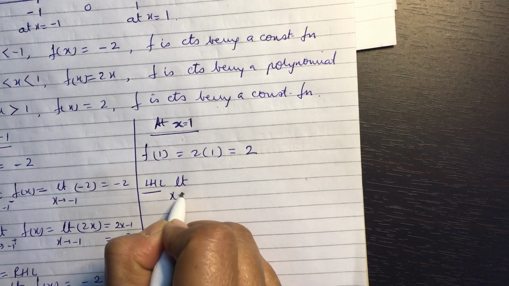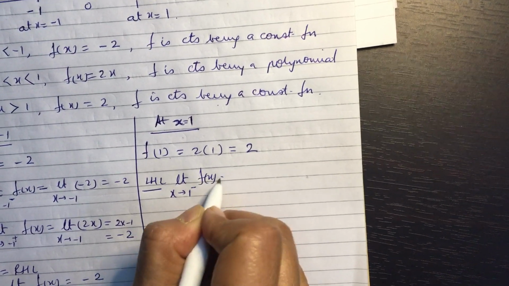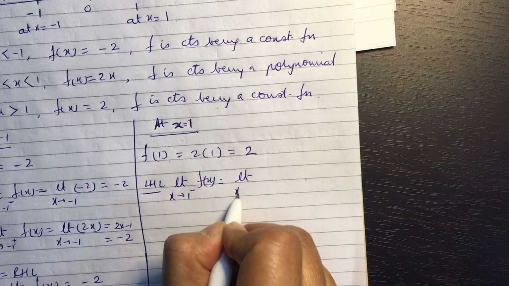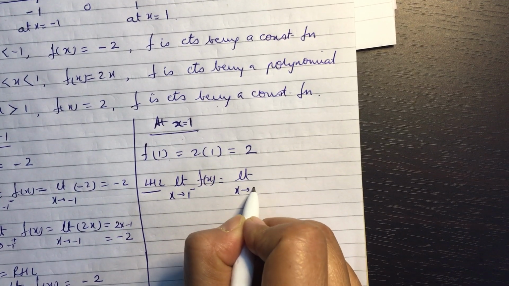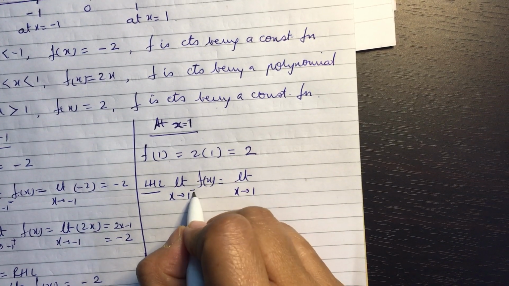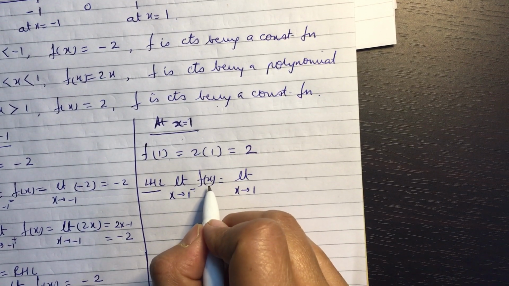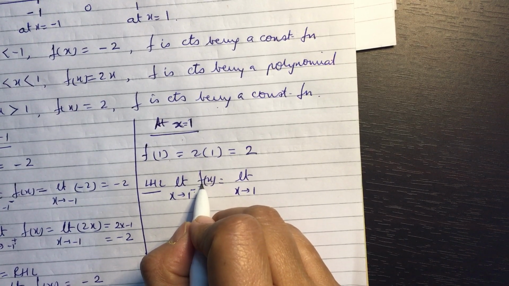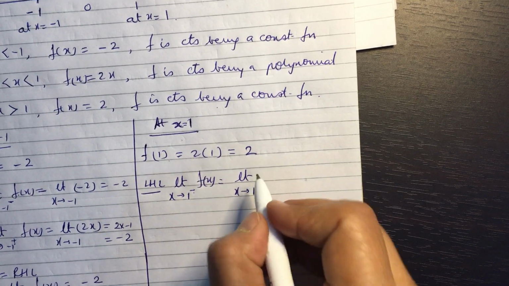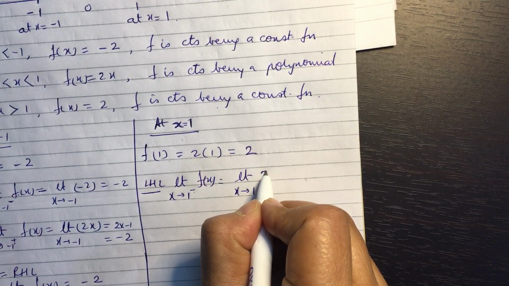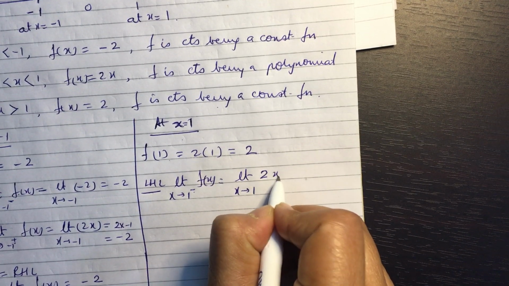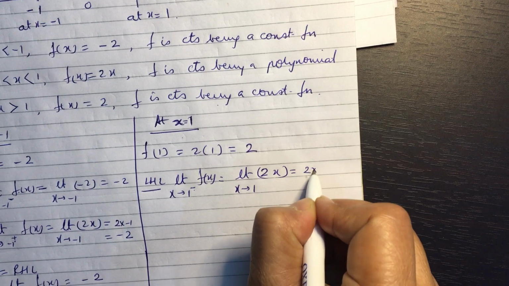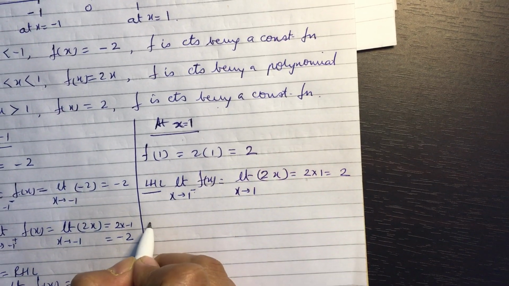Limit x tending to 1 minus f(x) is equal to limit x tending to 1. We drop the negative sign, replace the definition of f on the left of 1, which is 2 of x, which comes out to be 2 into 1, which is 2.